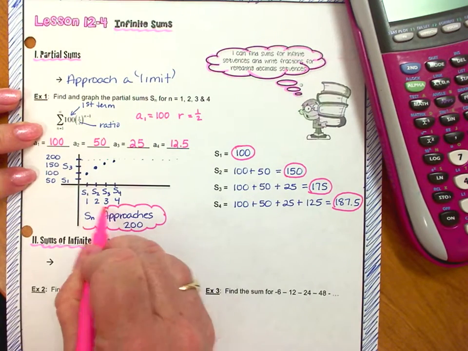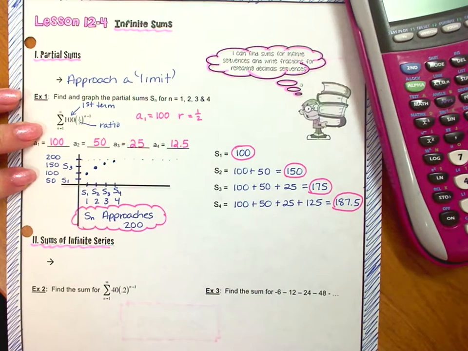So partial sums look at little pieces of a series at a time, an infinite series. And they look at infinite sums from a specific series.